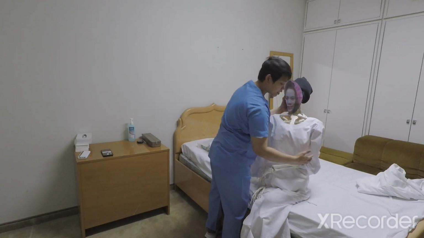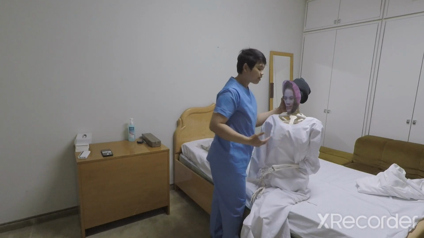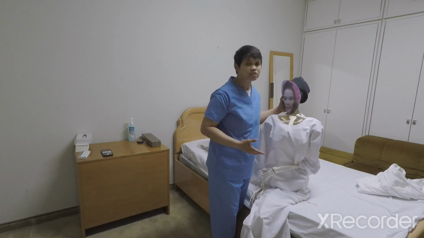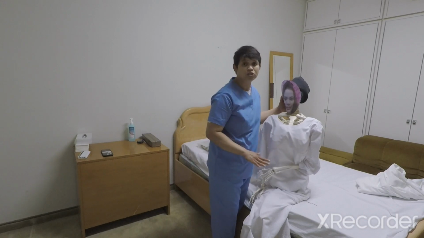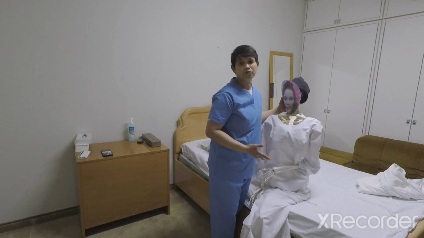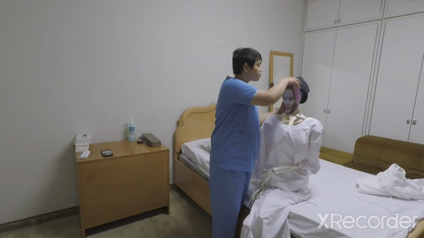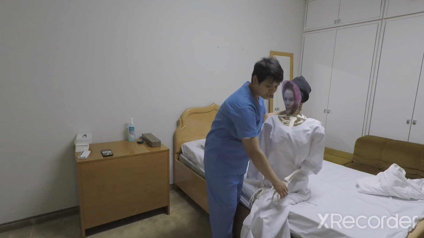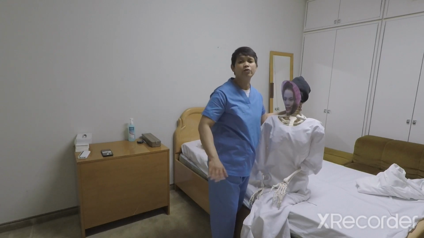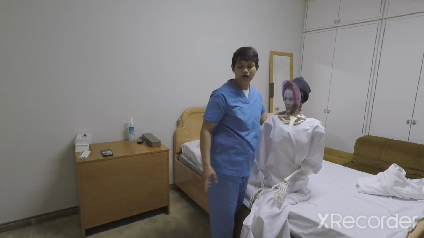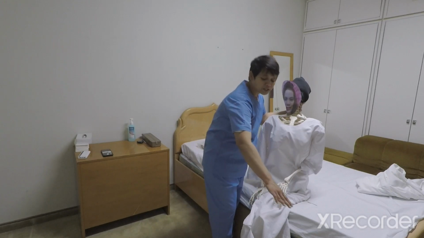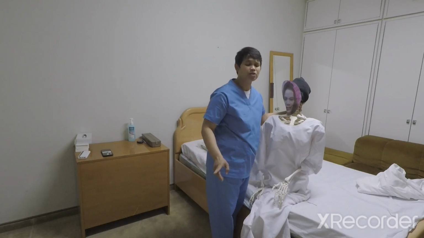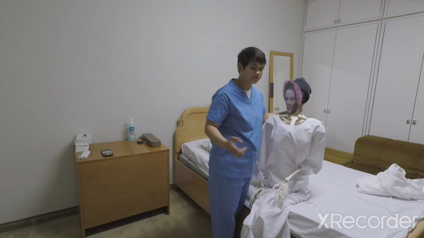When we do side lying, we have to ask the patient if she's feeling dizzy. If not, we can proceed in this position. Then again, we ask the patient if she's feeling dizzy. If not, we can continue to transfer into the chair or wheelchair. If it's a wheelchair, we have to be sure that the wheels are locked before transferring the patient to prevent the fall of the patient.